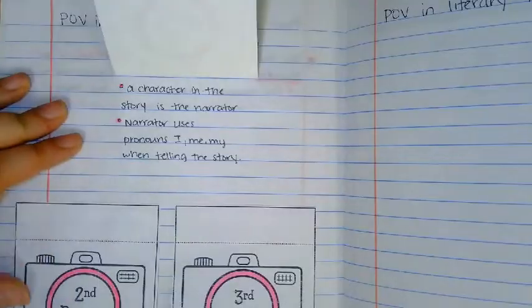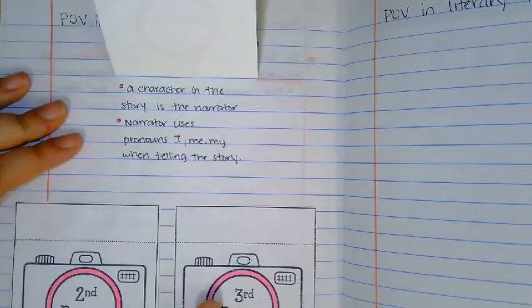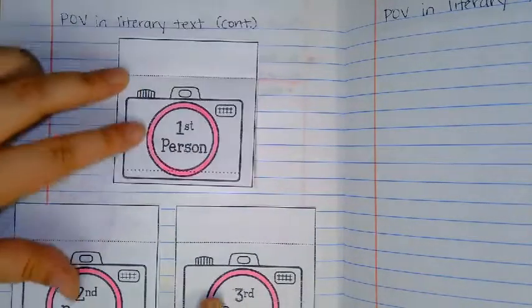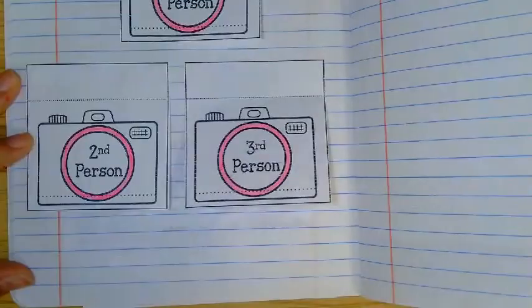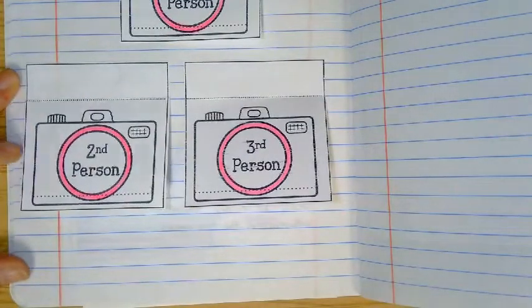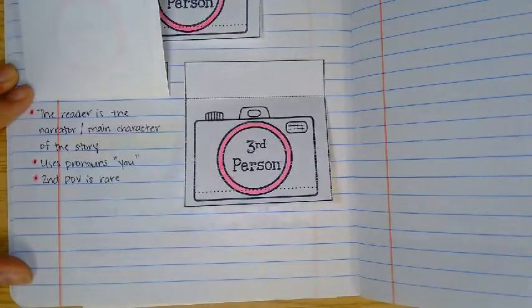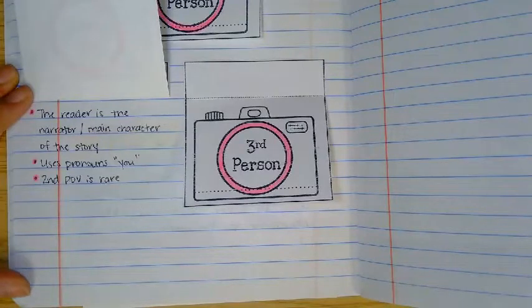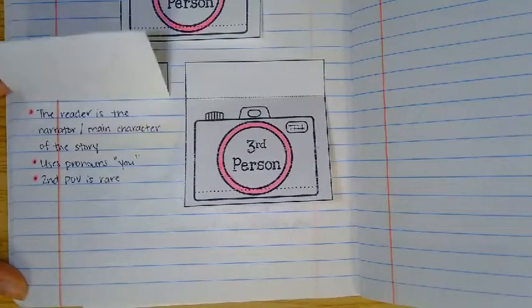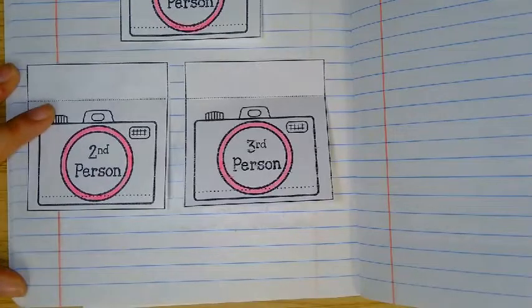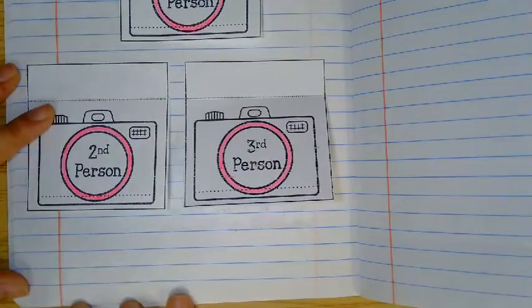Now, put those aside and let's go ahead and finish talking about second and third person. So let's look at second person point of view. In second person point of view, the reader is the narrator or main character of the story. In this case, the story is going to use the pronoun you because you are the main character. Keep in mind that second person point of view is very rare and you won't see it very often. Oftentimes you'll be choosing between first and third person point of view.